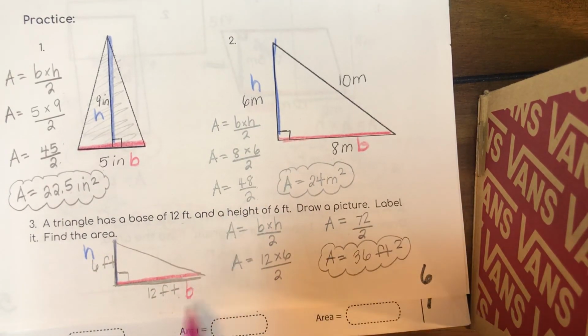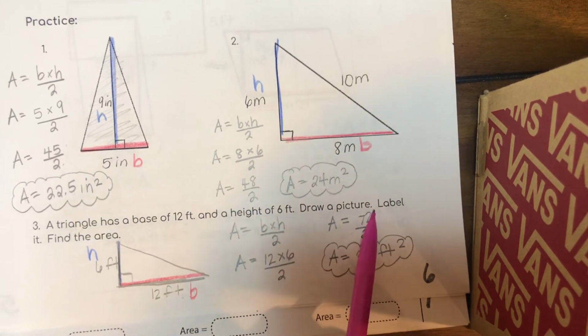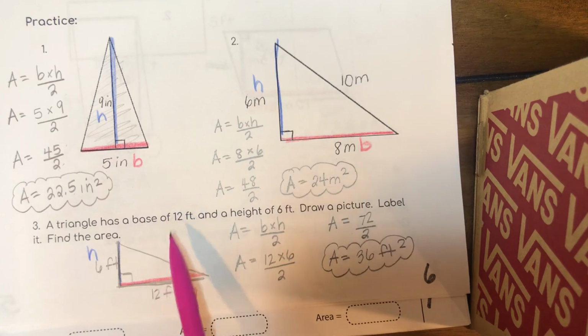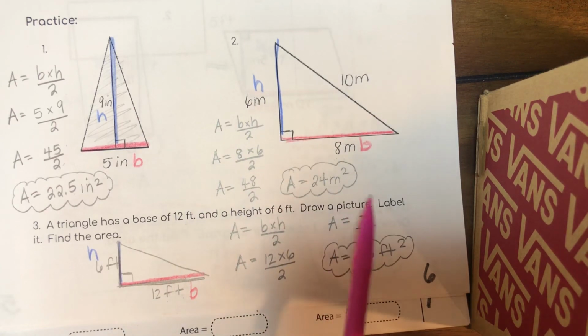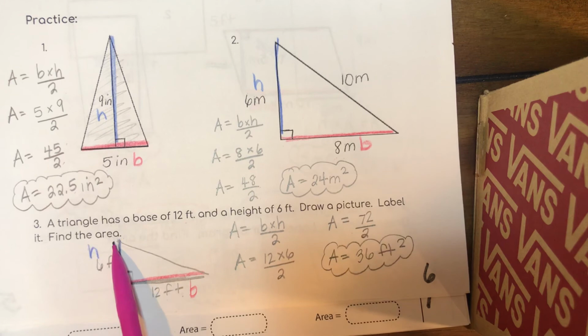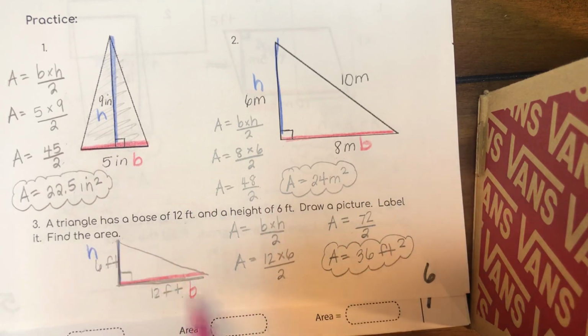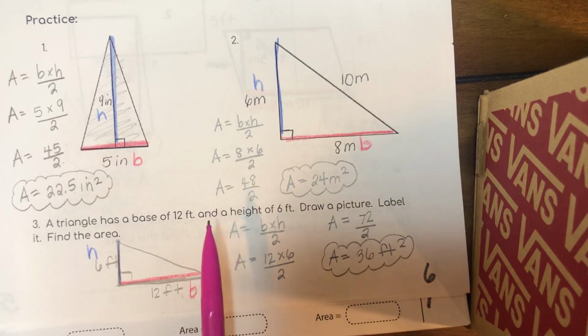Now, some of you might say, oh, I don't need to draw a picture here. I can just plug this into my calculator. Well, that's fine, but the directions say to draw a picture and label it. So if on a graded worksheet or a quiz or a test, it asks you to draw a picture, label it, and then find the area, you need to do all 3 parts so that you get credit for the entire problem. Okay? So remember, base times height, and then don't forget to divide by 2 when you're finding the area of a triangle.